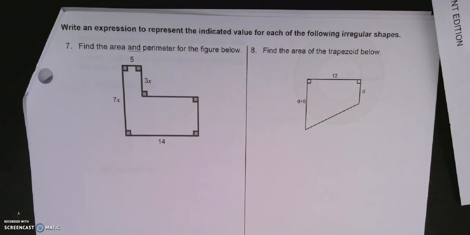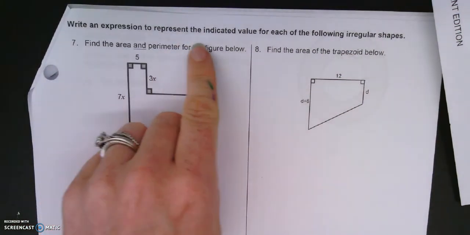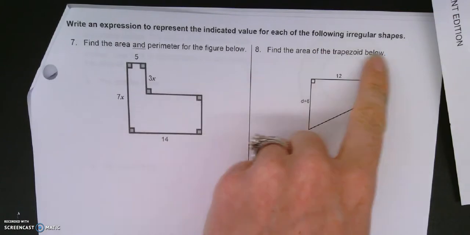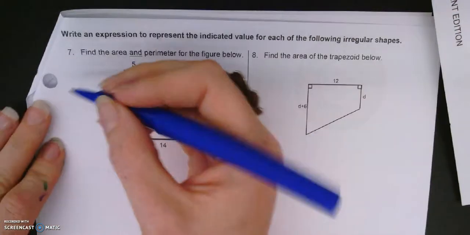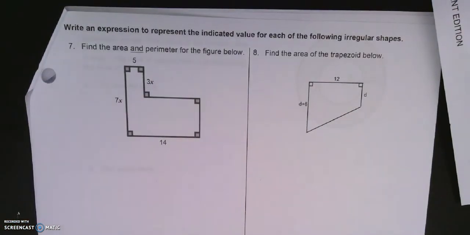Awesome. Let's look at page 22. Write an expression to represent the indicated value of each of the following irregular shapes. We need to find the area and the perimeter here. So I'm going to pause the video. We're actually going to start a new video, and I'm going to give you 3 minutes to start this one up. So go ahead, work for 3 minutes, and then we'll start.